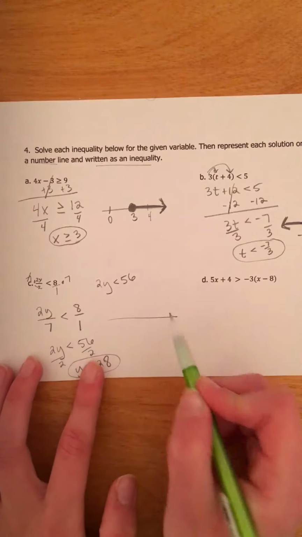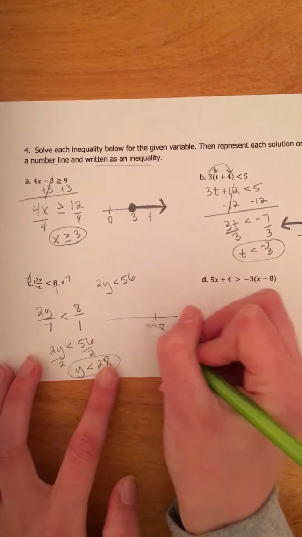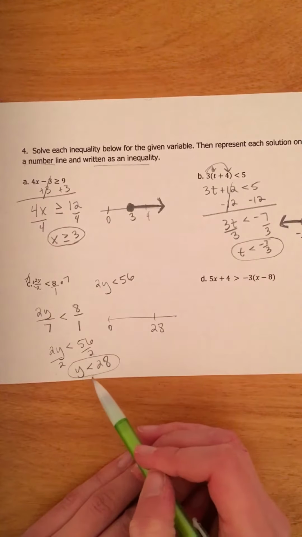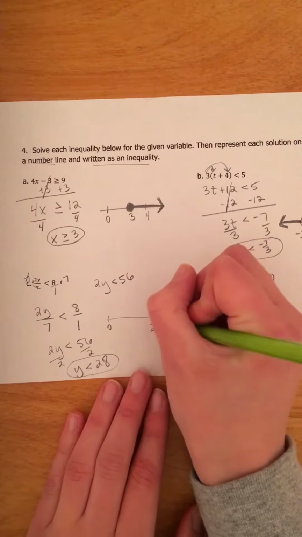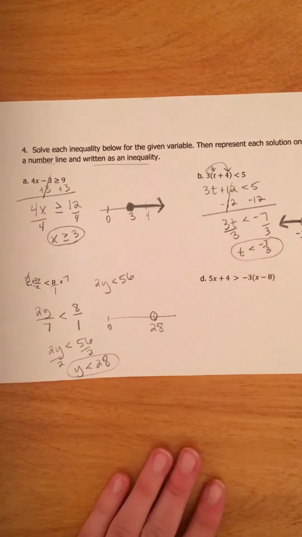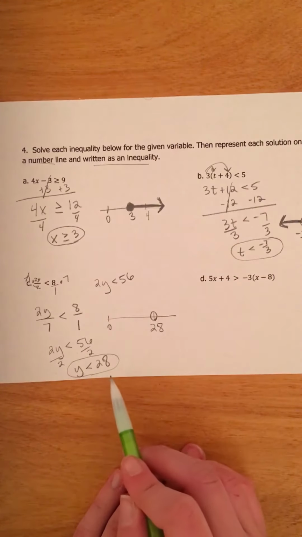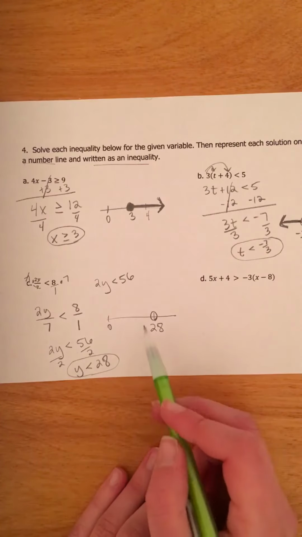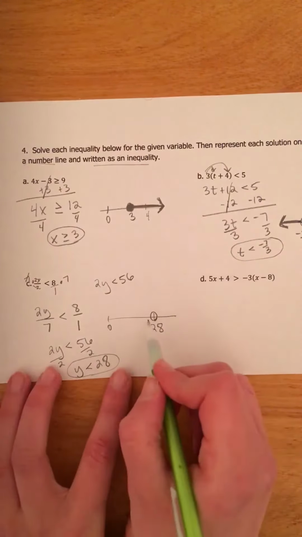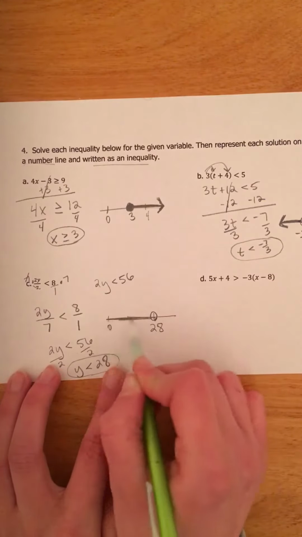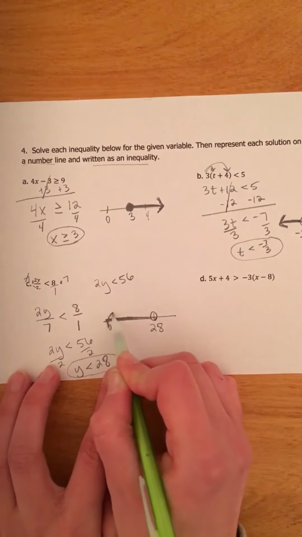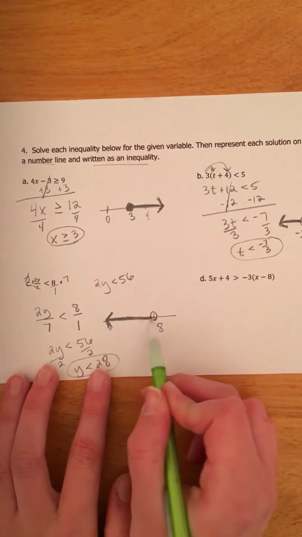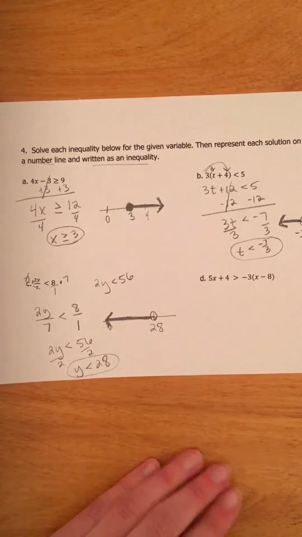So on our number line, here's 28, here's 0 way down there. I'm going to make an open circle. This is not equal to 28. Open means I'm not going to include that point. And y is less than 28. So numbers that are less than 28, for example, 25, that's kind of over here. 0 is less than 28 also, so I'm going to draw an arrow all the way down to the left, starting from 28, with my open circle.